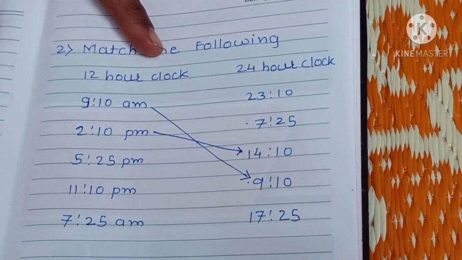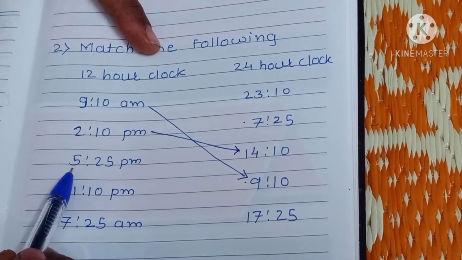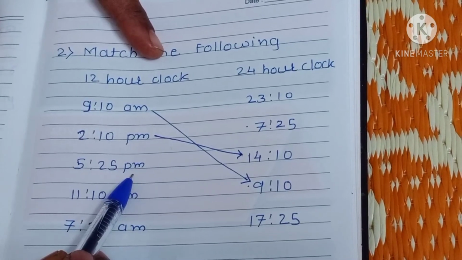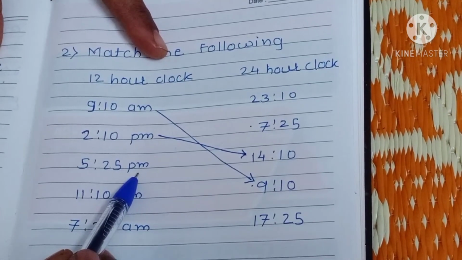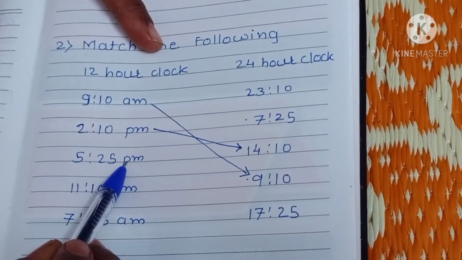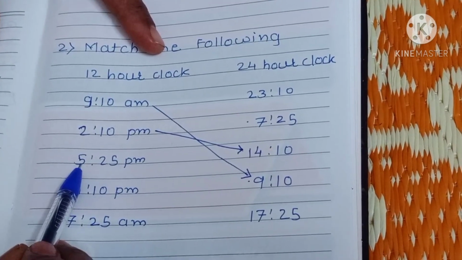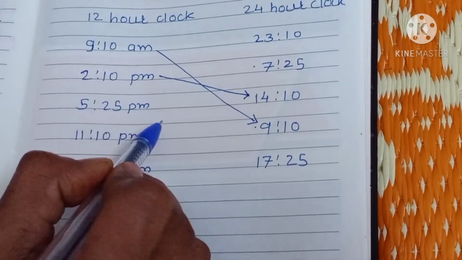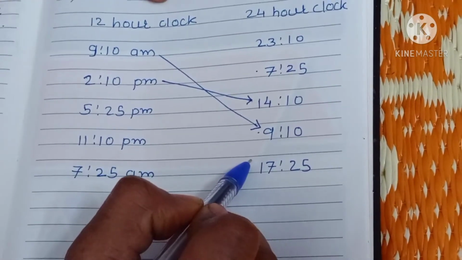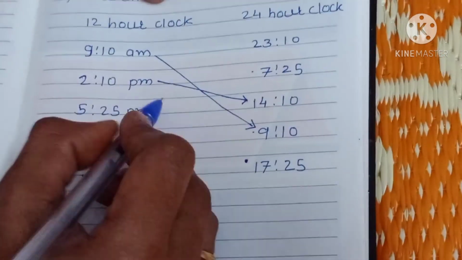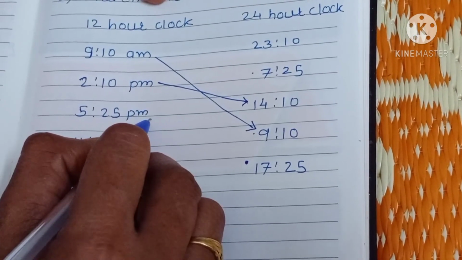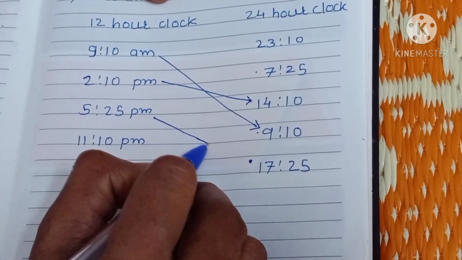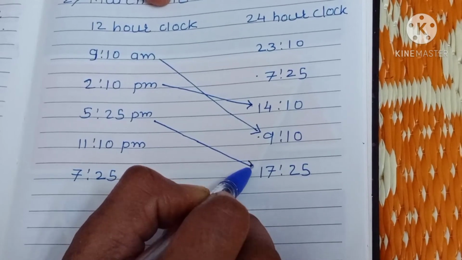Now let's go to 5:25 PM. Here also PM. 5:25 PM means 5 hours after 12, so you have to add 12 and 5, which is 17. So 5:25 PM will match with 17:25.